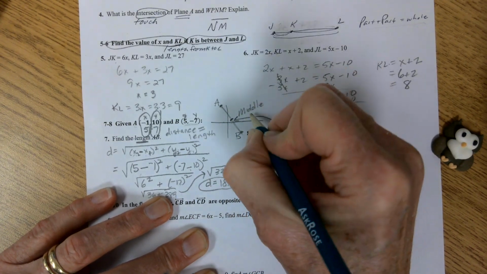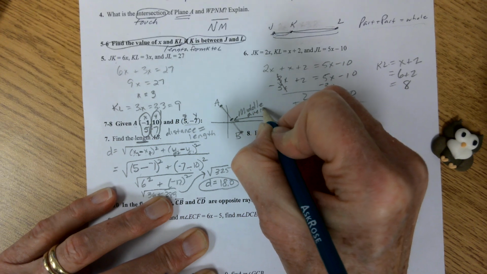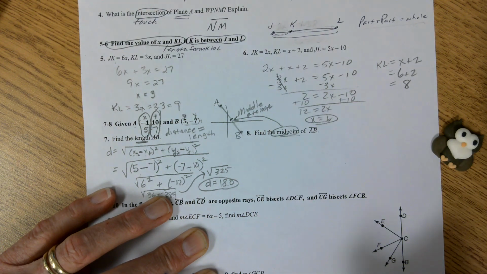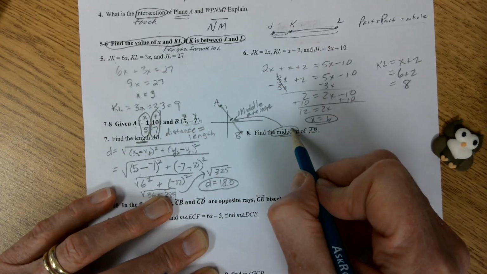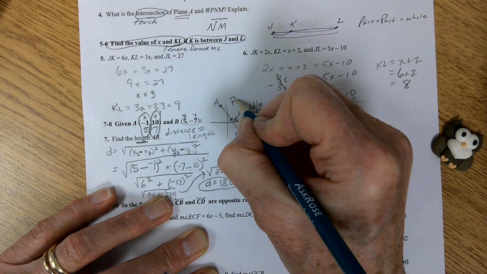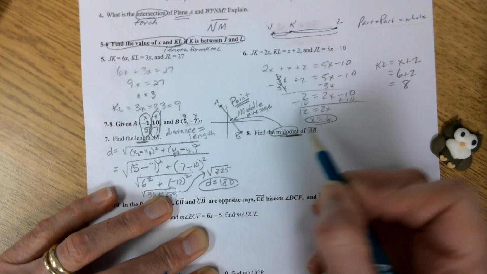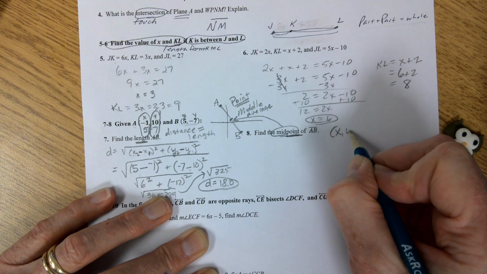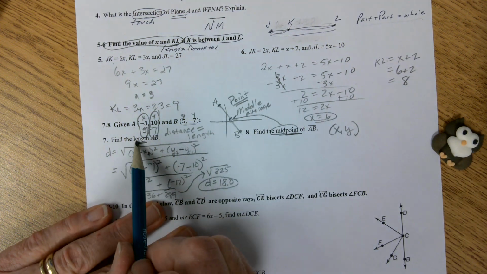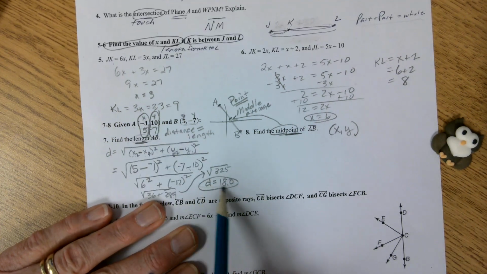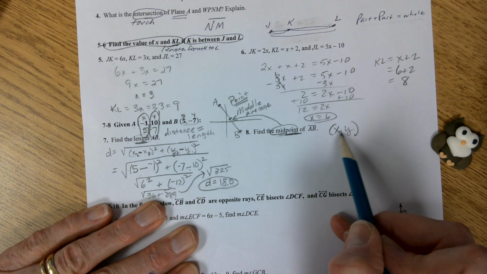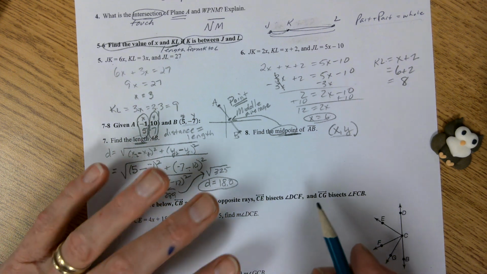It is the average of the x's and the average of the y's. It is an ordered pair. It's a point, right? Midpoint. So it's going to be an ordered pair (x, y). Distance, length is a number. Midpoint is an ordered pair for a point.